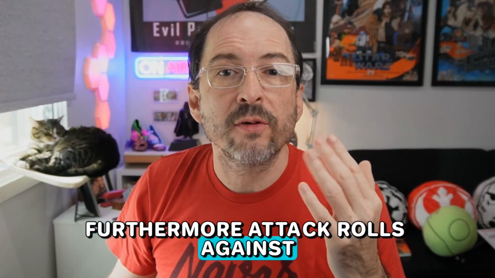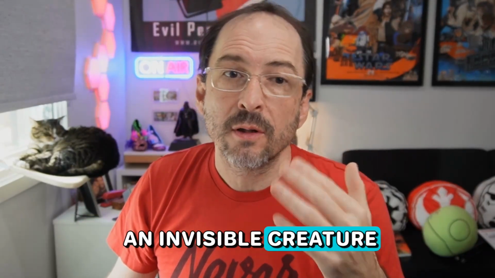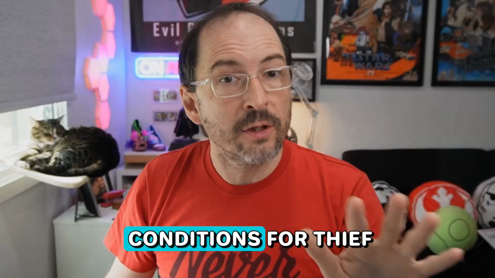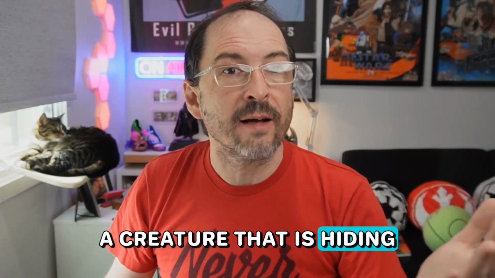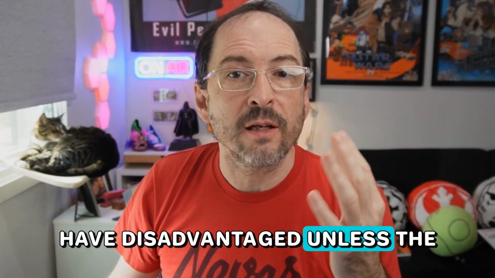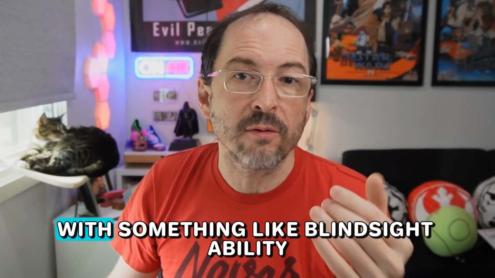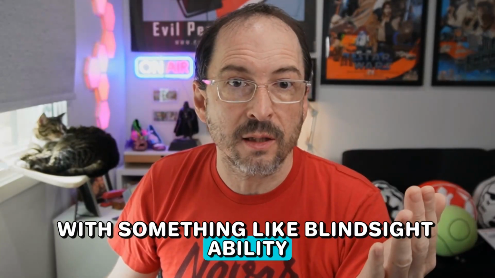Furthermore, attack rolls against an invisible creature or, with the new conditions for Thief, a creature that is hiding, have disadvantage unless the attacker can perceive the target with something like the Blindsight ability.